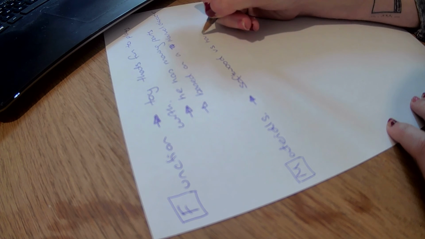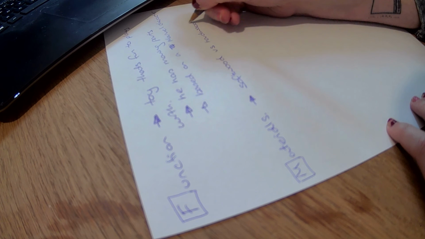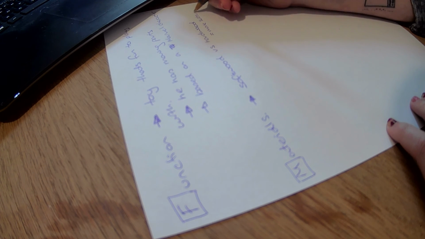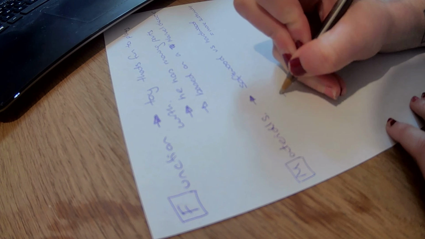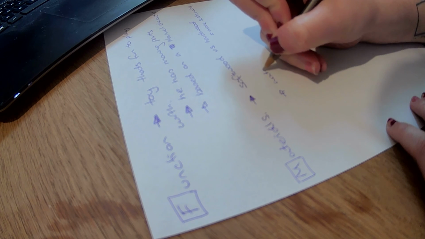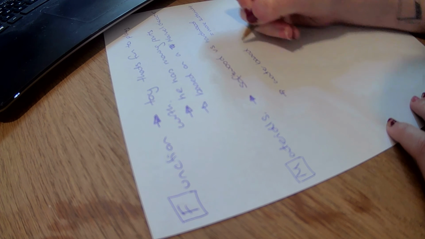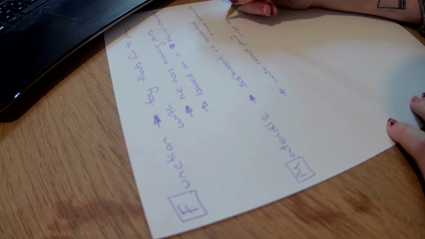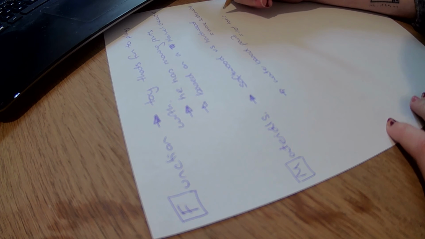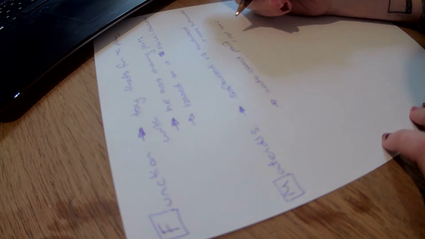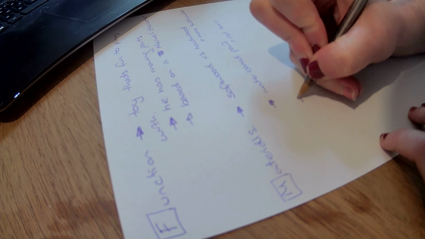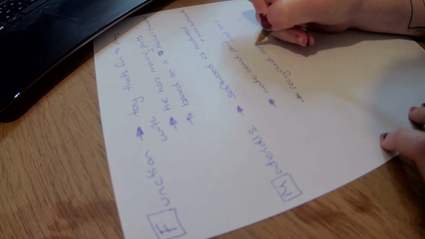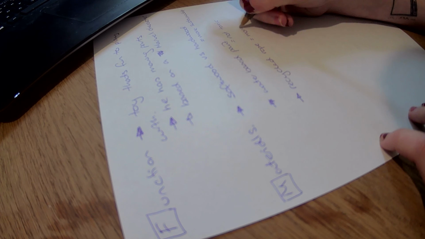versus hardwood equals more sustainable. I'm going to use water-based paint, so it's not toxic in case a child decides to chew it. I'm going to use recycled rope, again more sustainable.